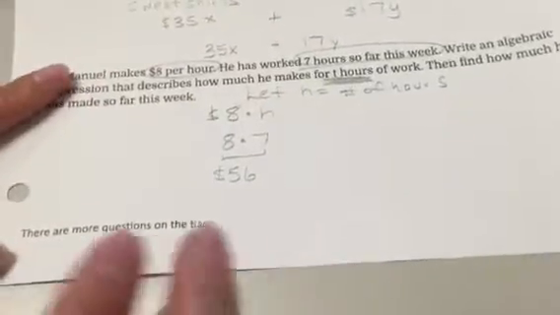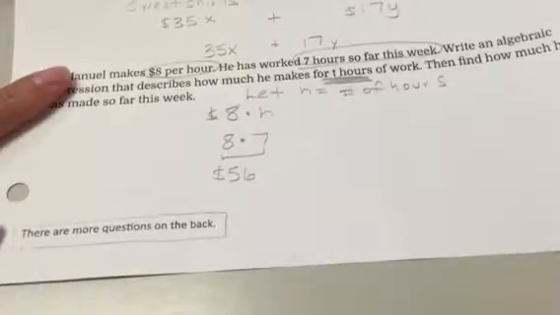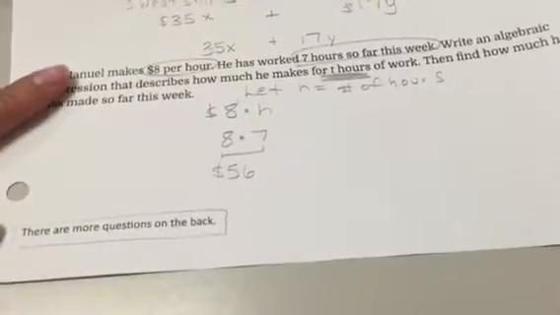All right, make sure when you're doing your homework you look for this on the bottom of Miss Flood's worksheets. It says there are more questions on the back. A lot of people forget to turn it over.